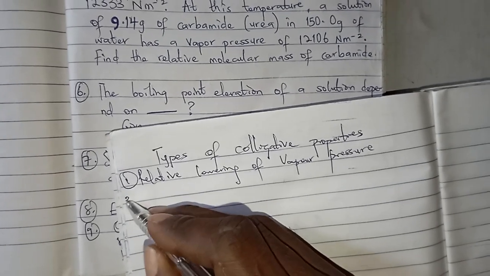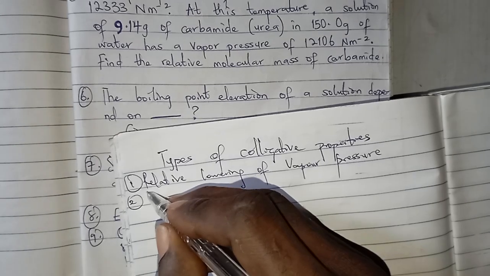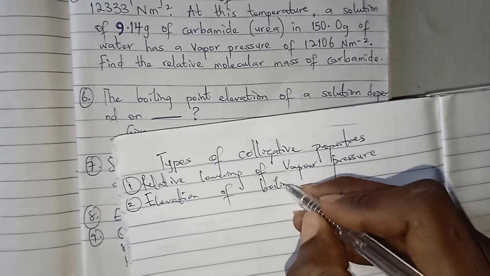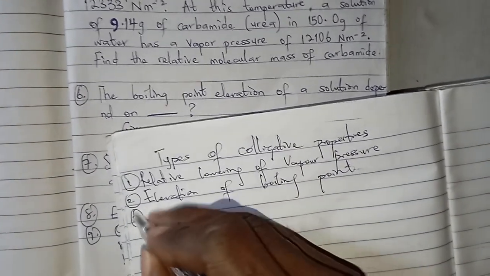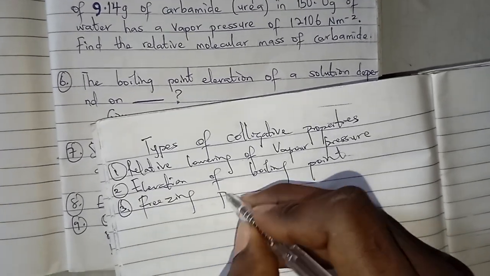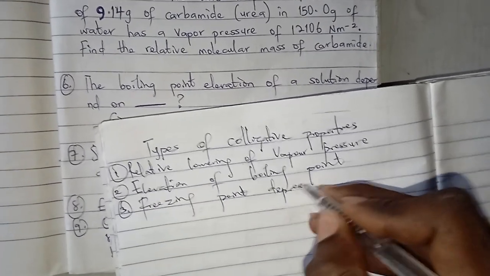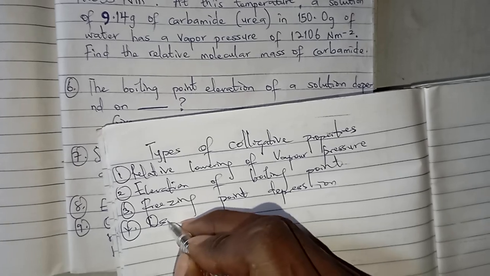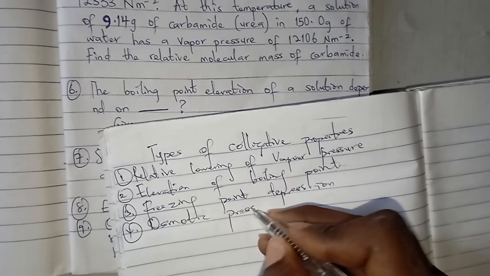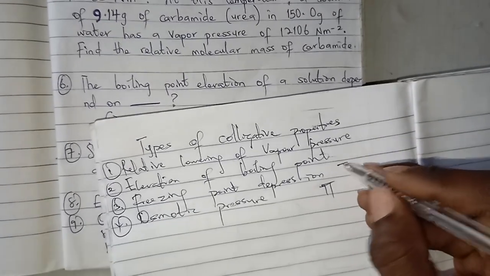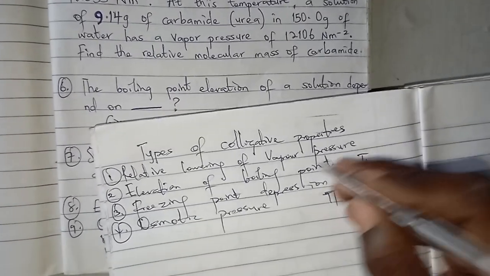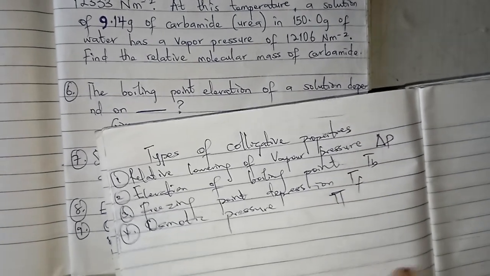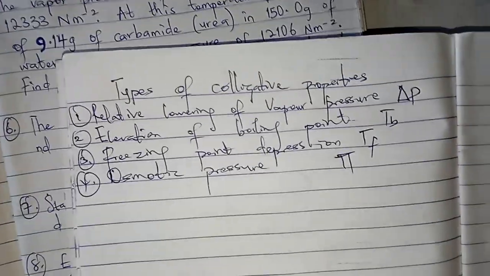Then number 2 is what we call elevation of boiling point. Number 3 is freezing point depression. Number 4, osmotic pressure. Represent this with pi, represent this with Tf, represent this with Tb, then represent this with change in P. Alright, so let's start with the first one, relative lowering of vapor pressure.